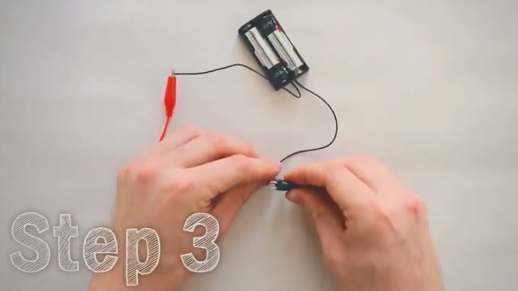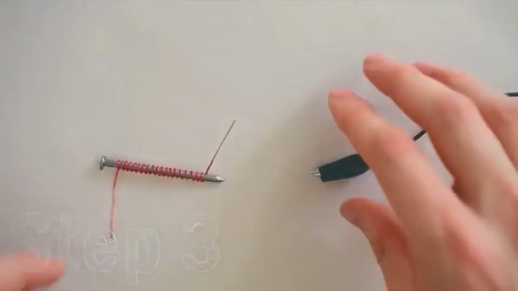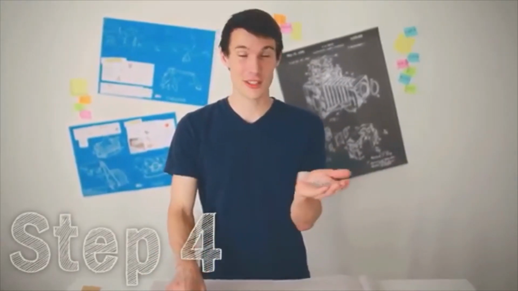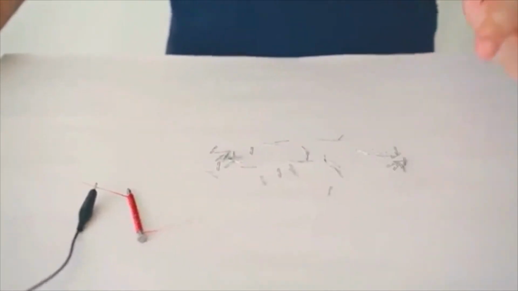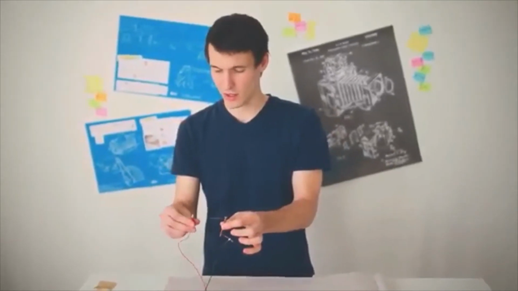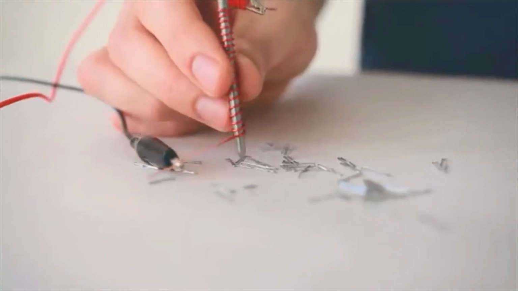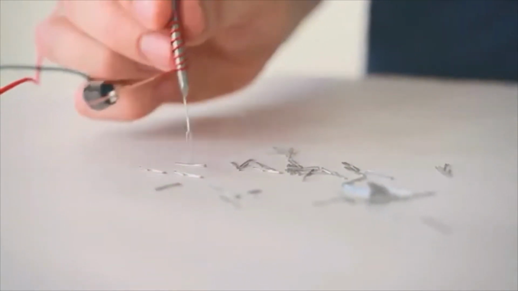Next, let's hook up our alligator clips to our battery pack. Clip one of the alligator clips onto a wire end. Now we're ready to test our electromagnet. So first you need to take your staples, spread them out. To hook up your electromagnet, just attach the other alligator clip. Then bring the tip down close to the staples. Voila, an electromagnet.